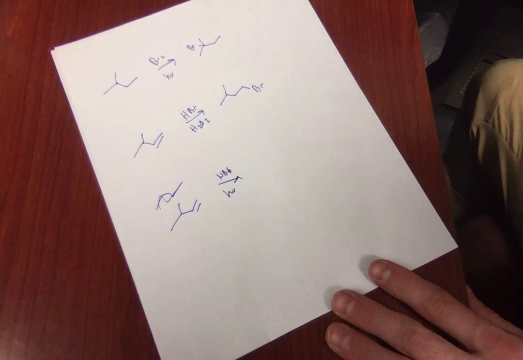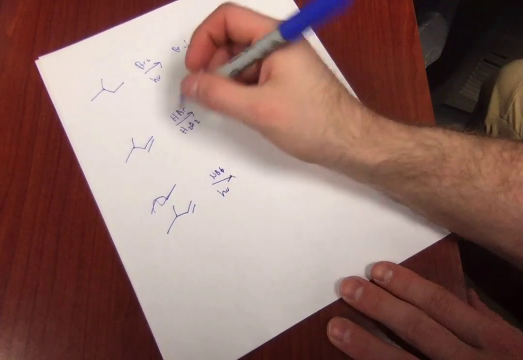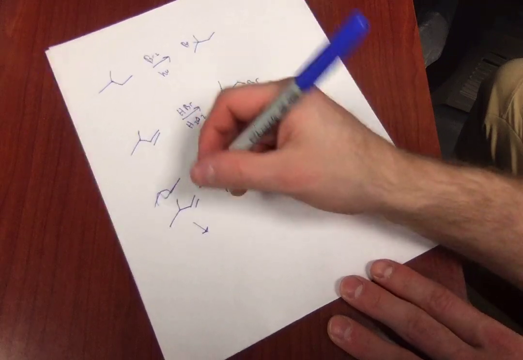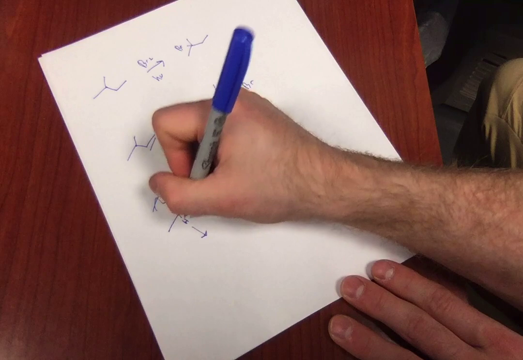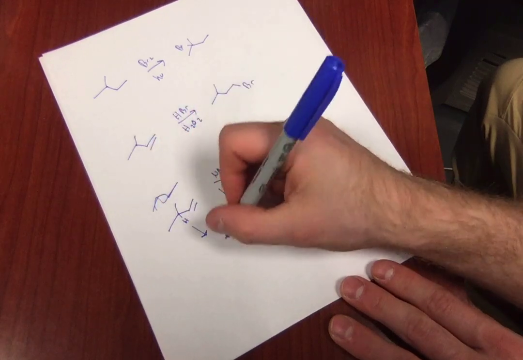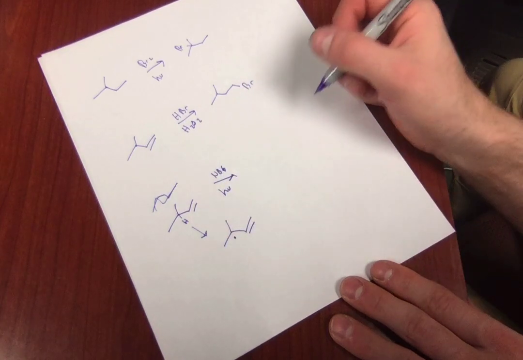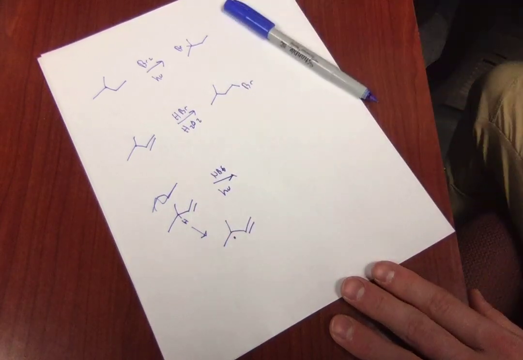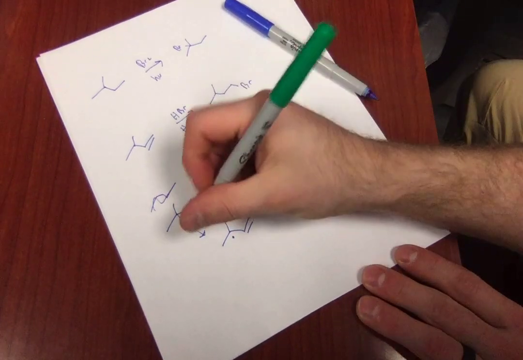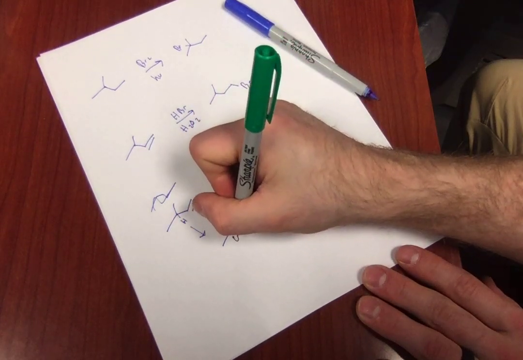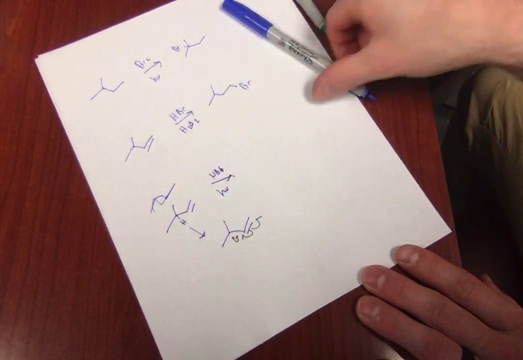So NBS gives us a vinylic radical. We're not going to go through the whole mechanism. We're just going to cut to the point where it's going to pull off, in this case, this vinylic proton here, giving us a vinylic radical. The vinylic radical is going to have 2 different possible resonance structures. And we're going to see which one has the more stable double bond.